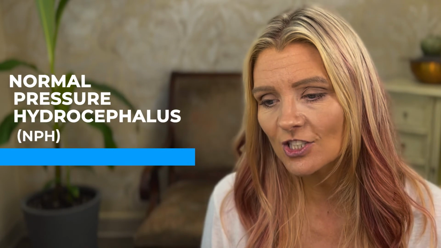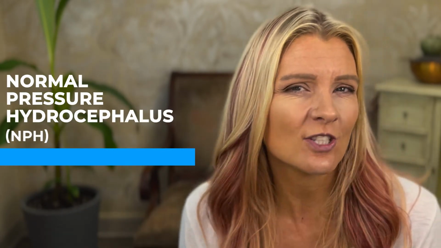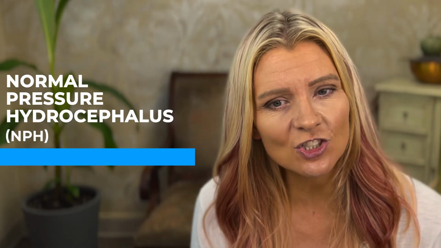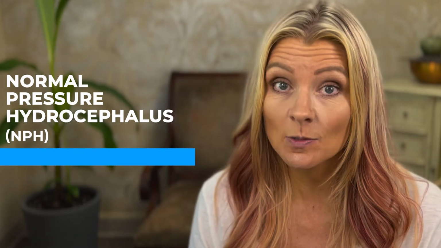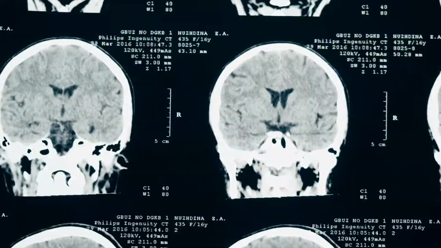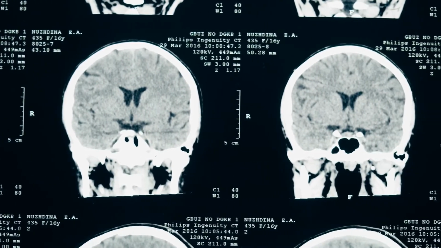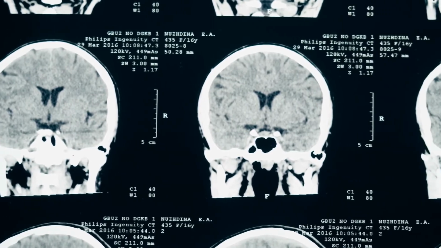There's also a condition called normal pressure hydrocephalus, or NPH for short. And in this condition, your brain, which has spaces that are supposed to be filled with fluid, cerebrospinal fluid, may become too filled with this fluid for various reasons. And if there's too much fluid, it can put pressure on your brain in an abnormal and very harmful way.